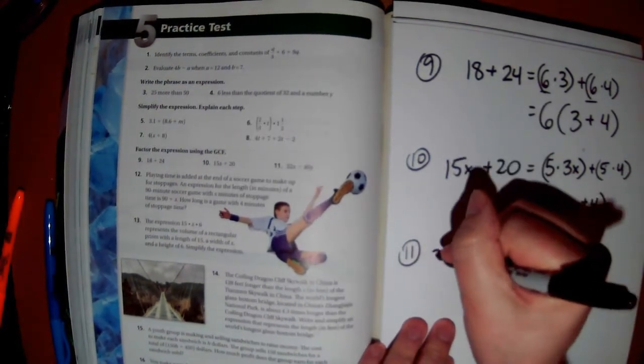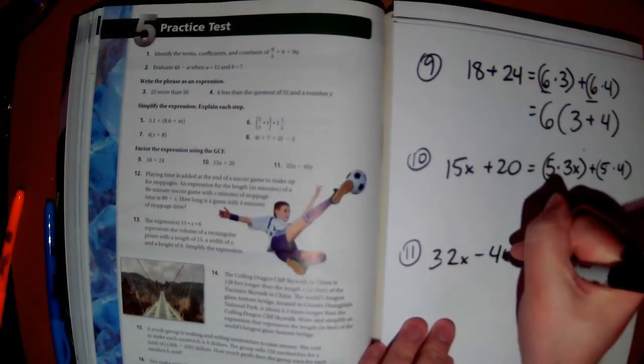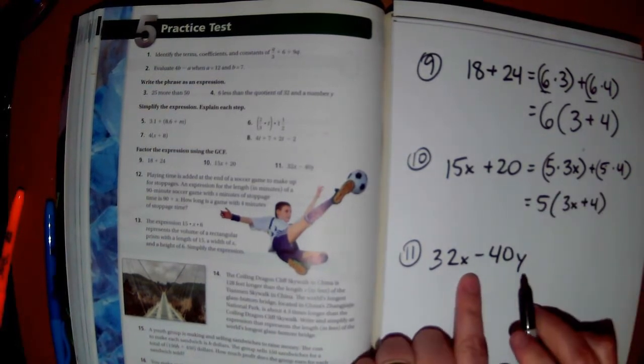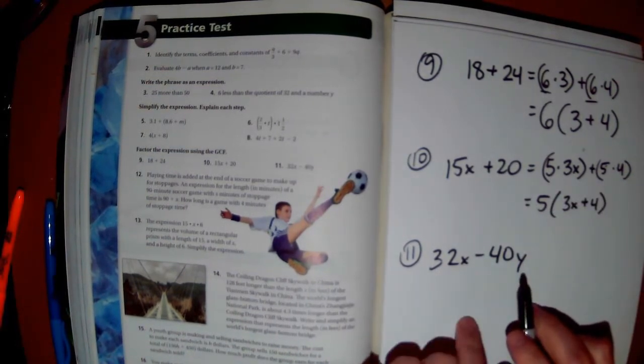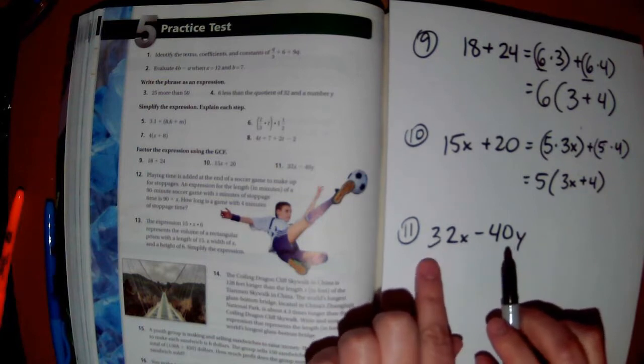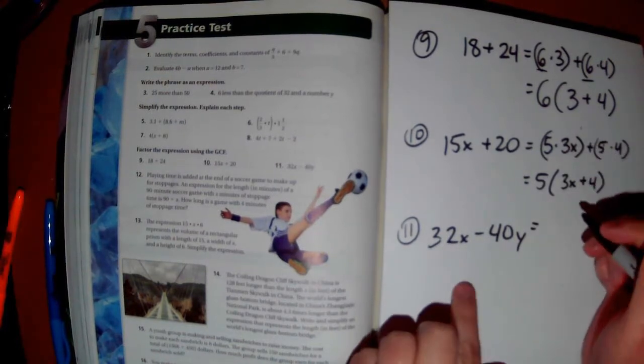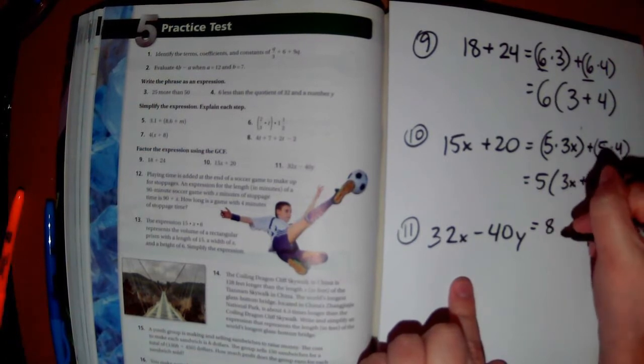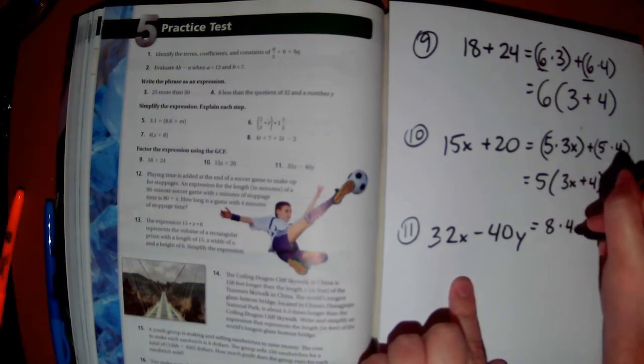Take a look at number 11. This one says 32x minus 40y. Don't be scared of the two variables. We can just think of the coefficients here, 32 and 40. Well, let me think here. 4 times 8 is 32, and 5 times 8 is 40. So 8 is my greatest common factor. Again, I'm finding that pretty quickly, I realize that. But you can always take the time to make your list of factors if needed.